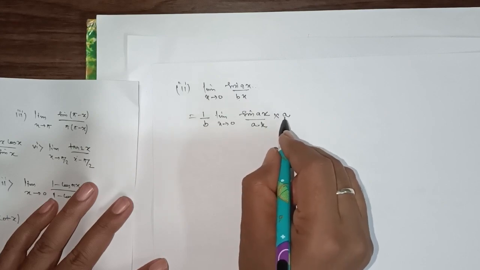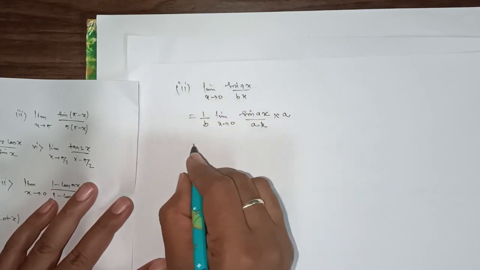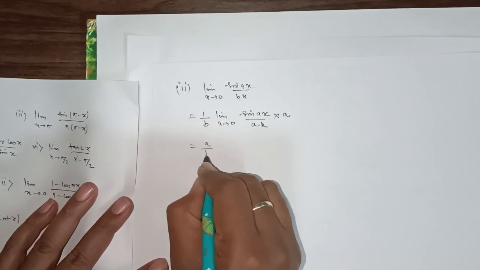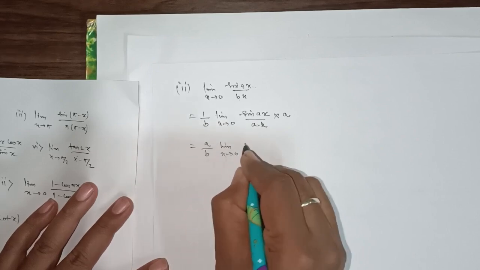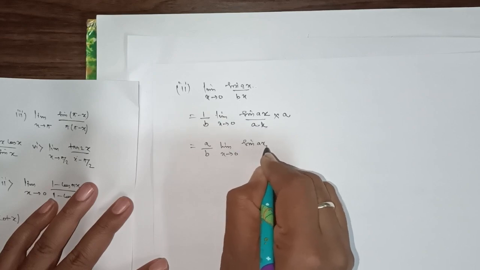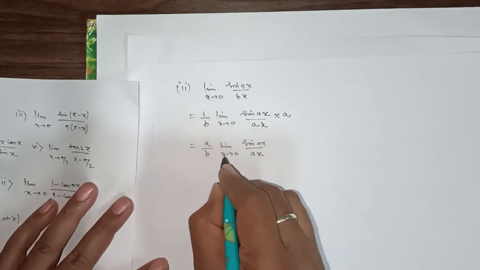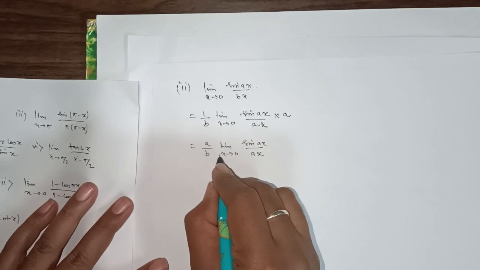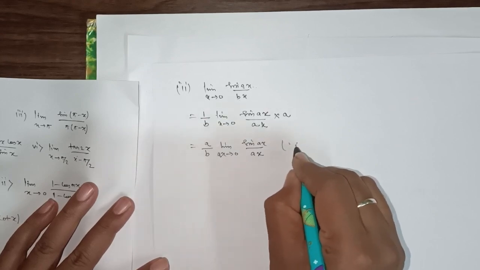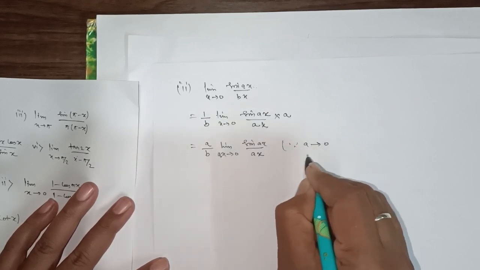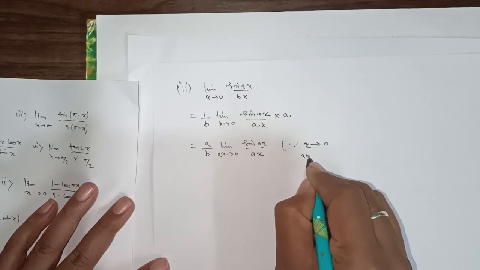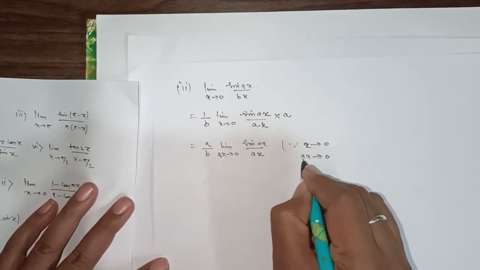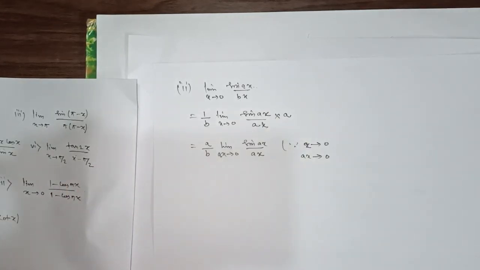Now see, this a is also constant, so take out this one. We'll get a by b, and we have here limit x tends to 0 of sine ax by ax. At the place of x, we can write here a, and since x tends to 0, ax must tend to 0, as a is a non-zero number.